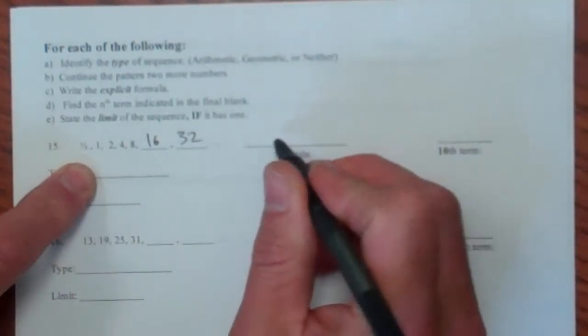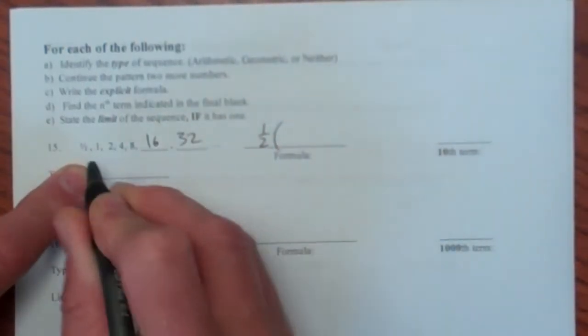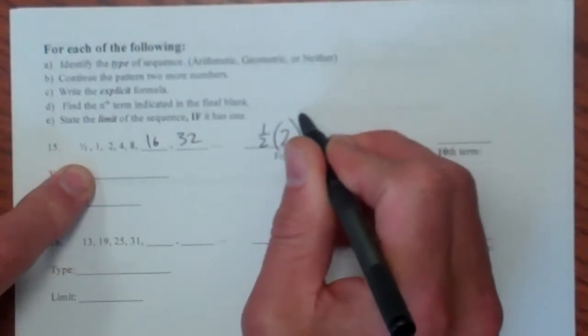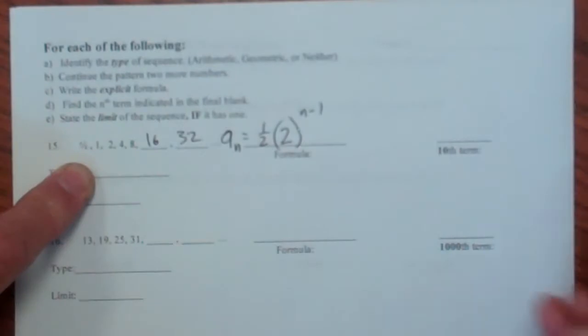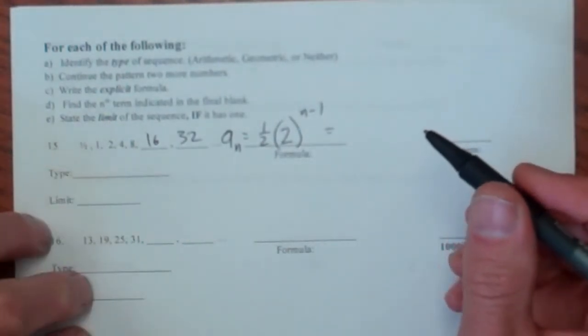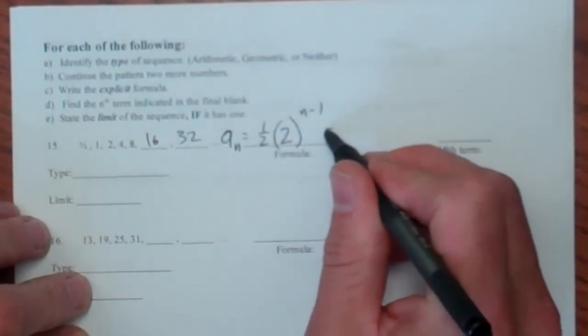The formula then is going to be the first term times the magic multiplier, 2 to the n minus 1, and then that's a sub n. You should put that in. You could also say, well, no, I'm not going to simplify that. Leave that. That is totally awesome.